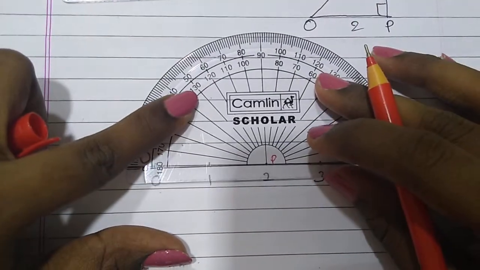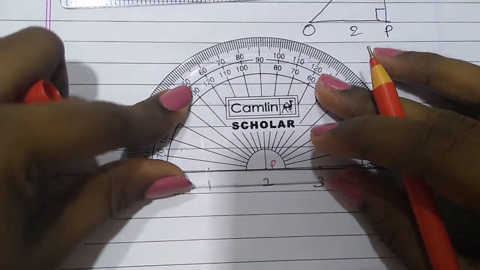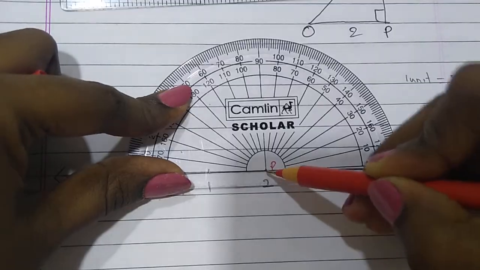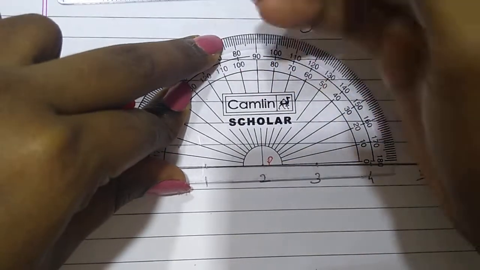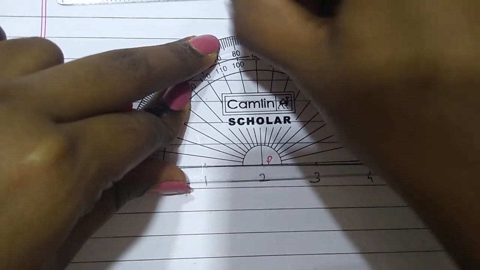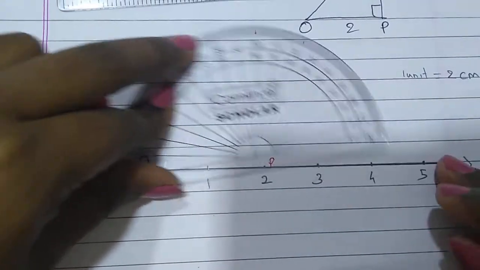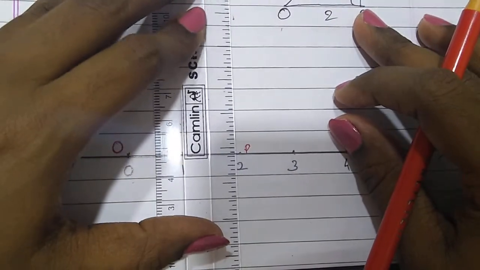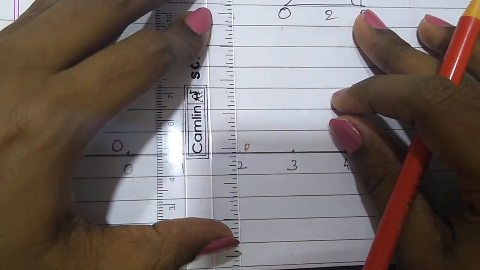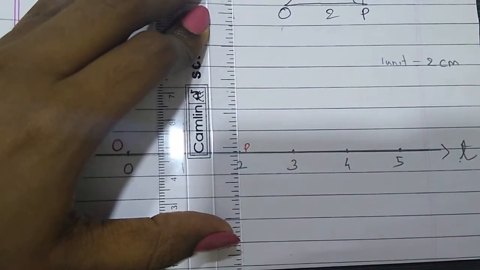And I'll take my protractor and place it exactly at the point P. So now I'll be just taking it. You have to do everything with pencil. And I'm putting a point. Now I'll be taking a scale at 90 degrees. I have done that. Now I'll be taking a scale and drawing a straight line.